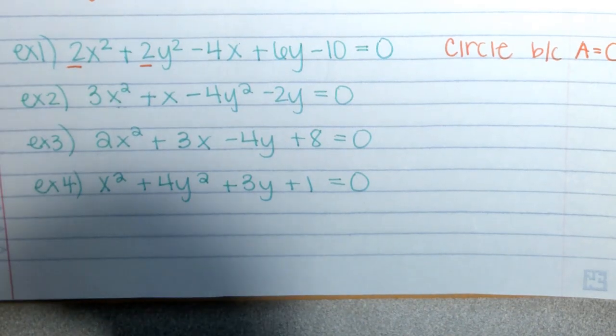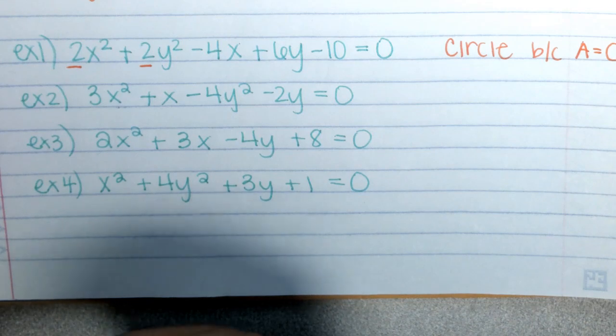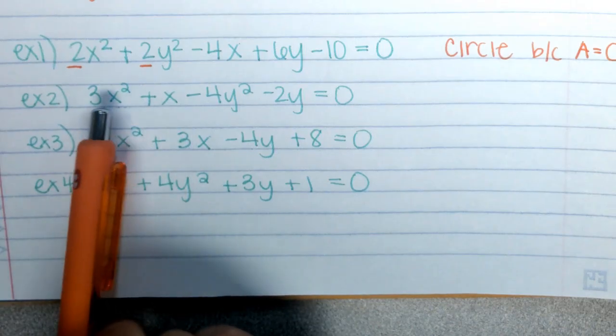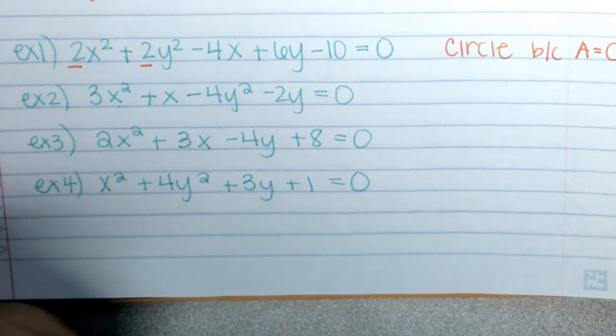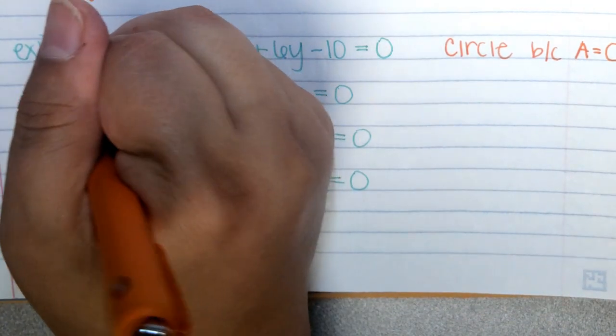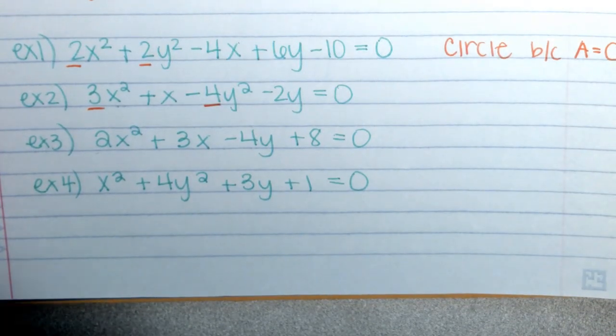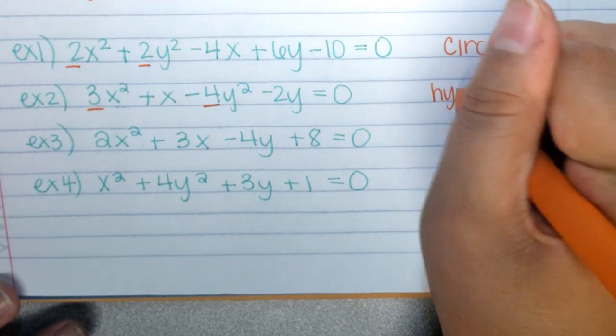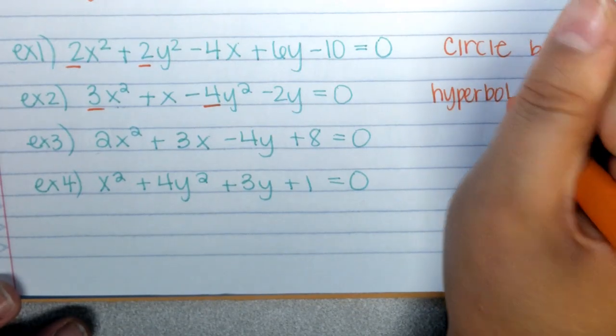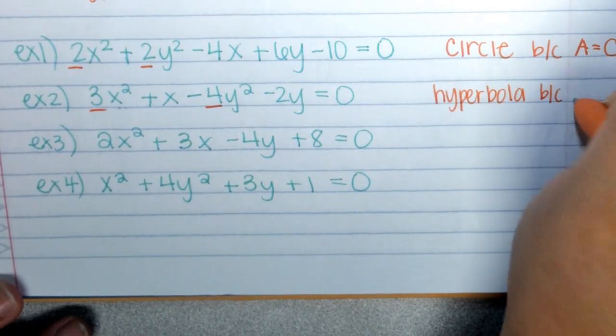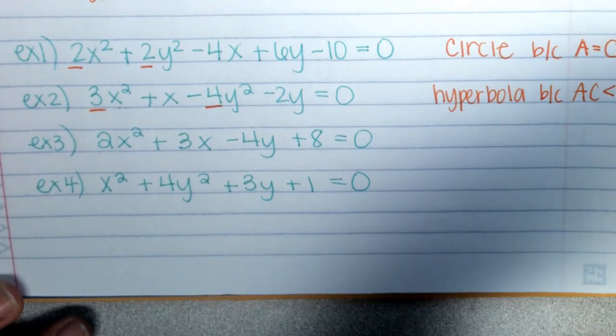Example 2, what did we get? Why did you get a hyperbola? What's less than 0? I have 2 and 3, or 3 and 1. It does not matter what order. Make sure you're looking at the A and the C, the squareds. So this is a hyperbola because A times C is less than 0.